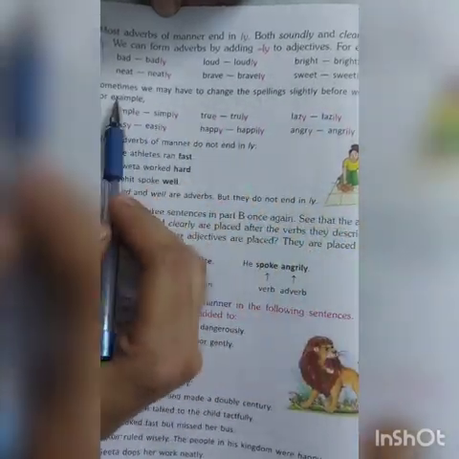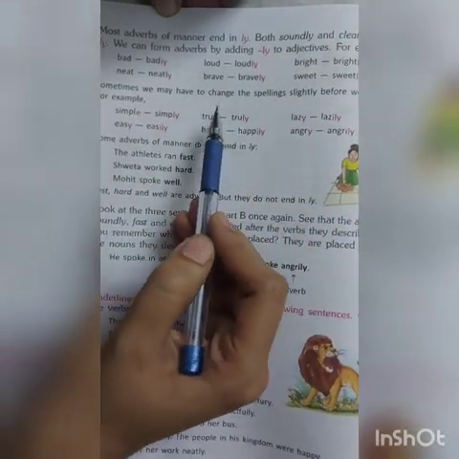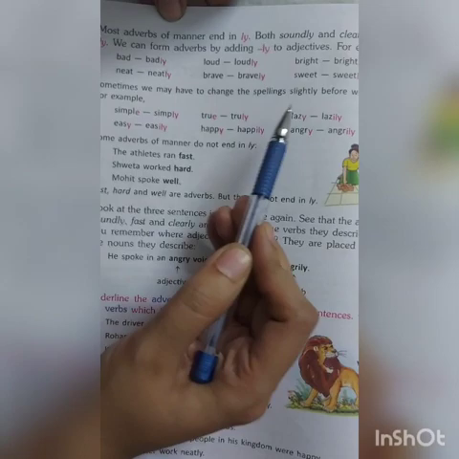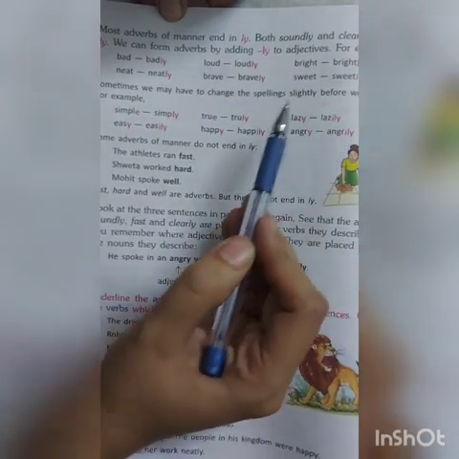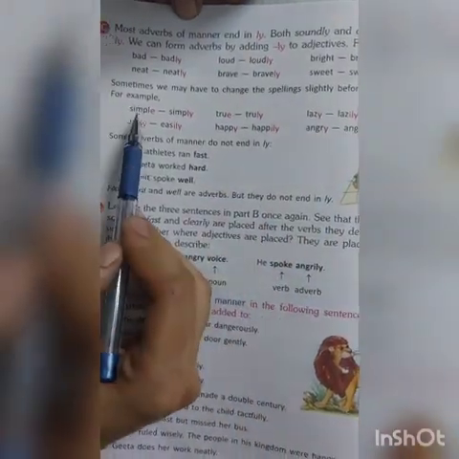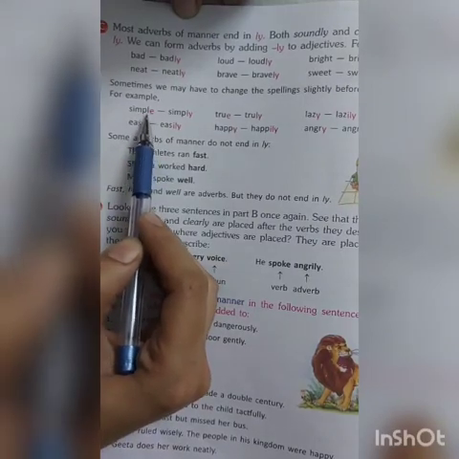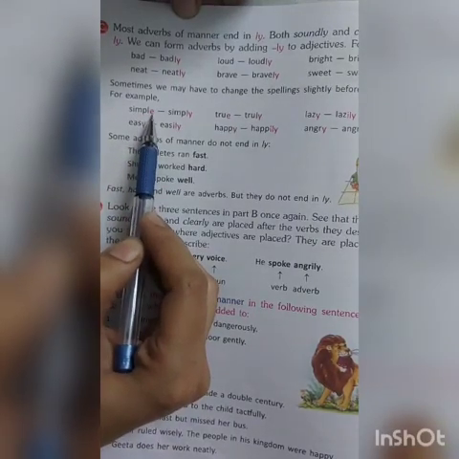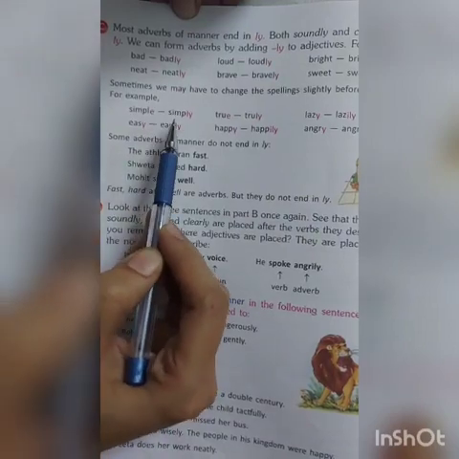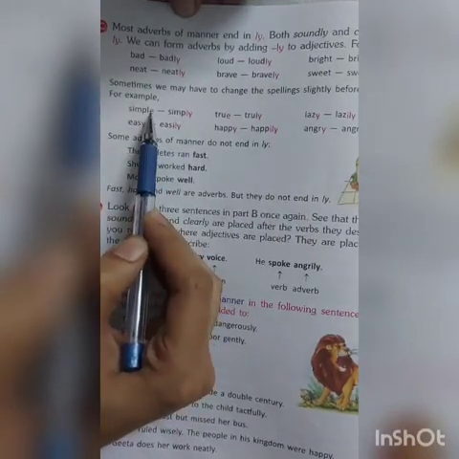Now, sometimes we may even have to change the spelling slightly before adding ly. Like for example, simple. Now here, the word simple ends in e. So to change it into an adverb, you have to drop this e.